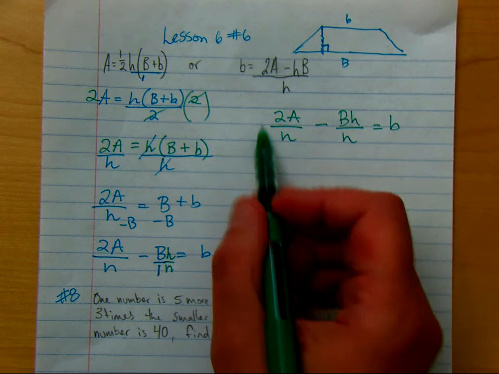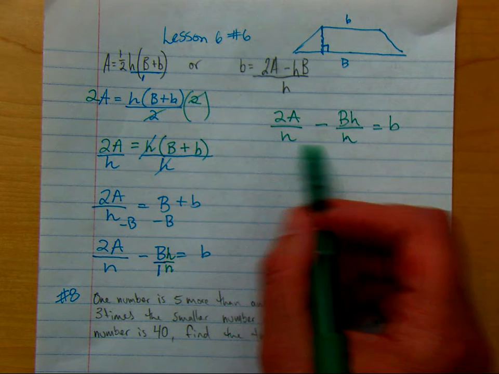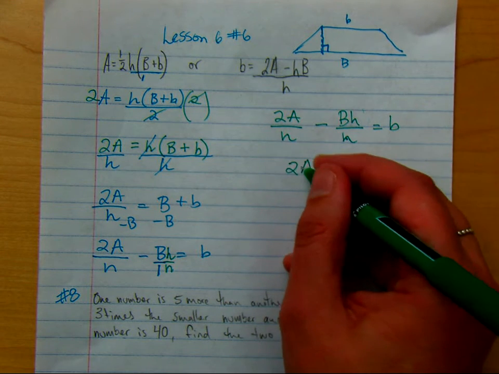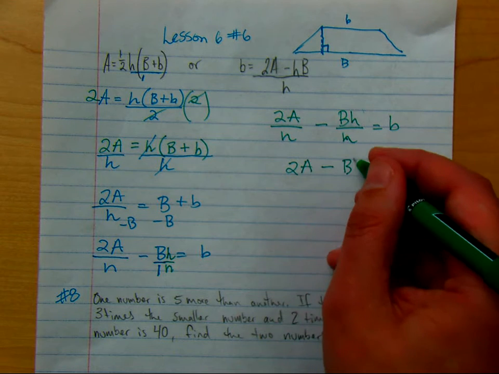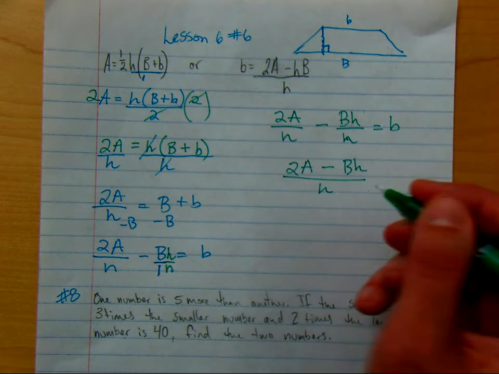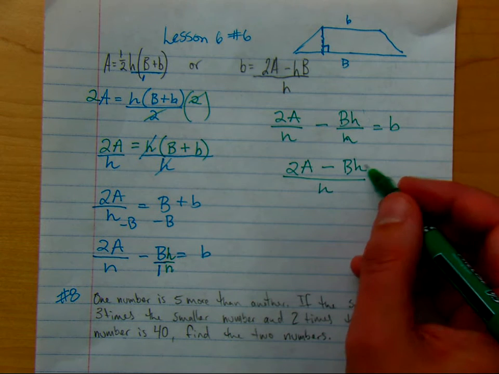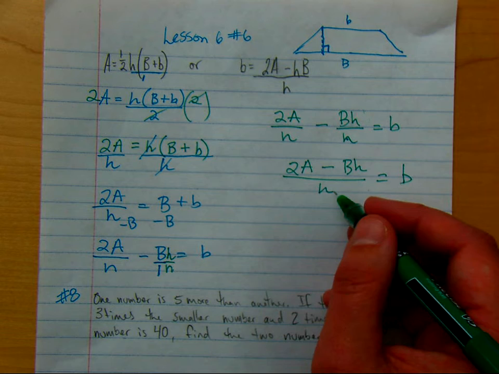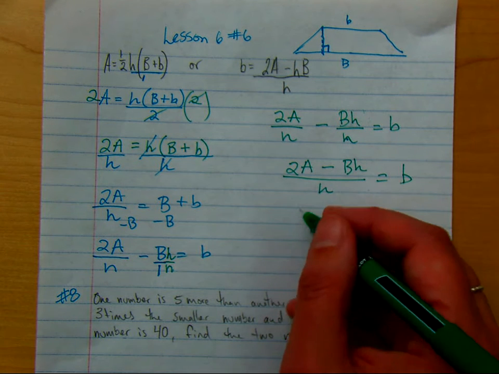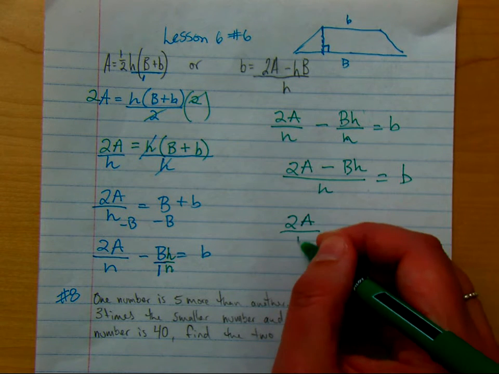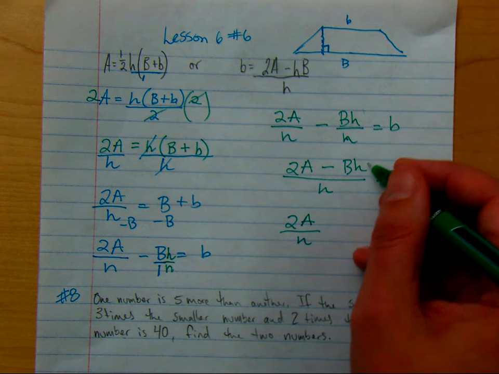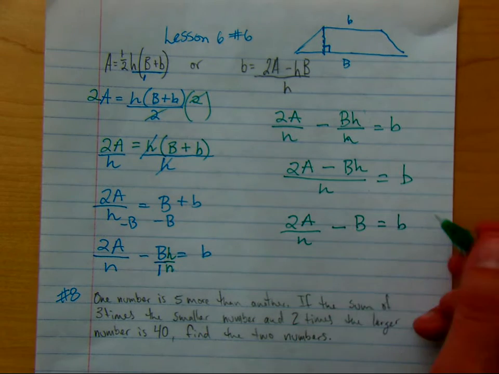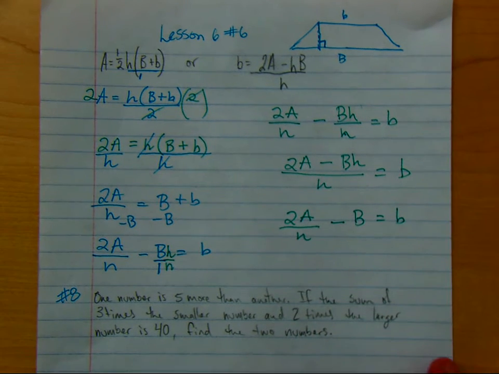When I subtract fractions, I keep the denominator the same, and I add or subtract the numerators. So I get 2 big A minus bh over h. A lot of people will see this and they'll want to cancel these h's. But the thing is, the h is dividing into both. So that is equivalent to 2A over h, and then if we did want to cancel that, it'd be minus b equals little b. So you could use either one, they would be equivalent.